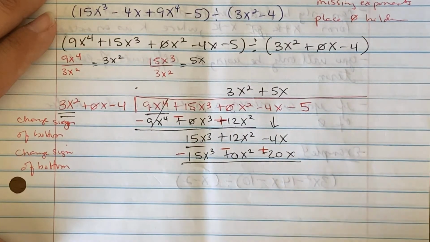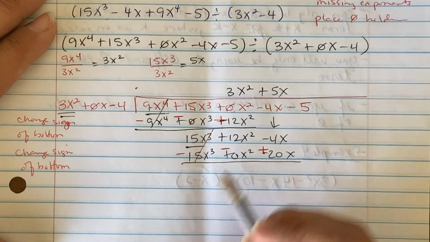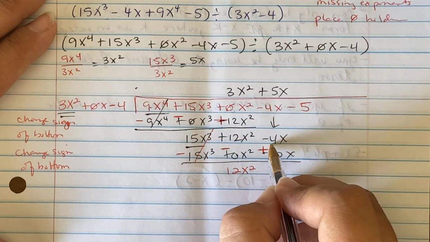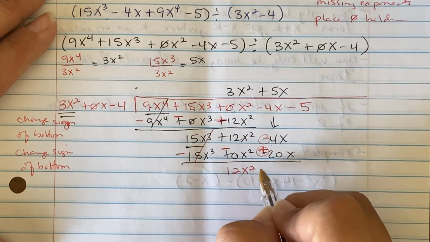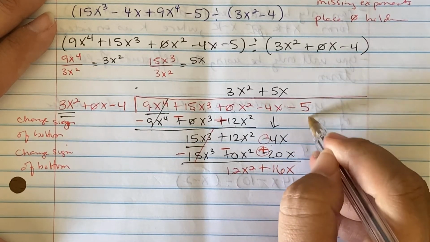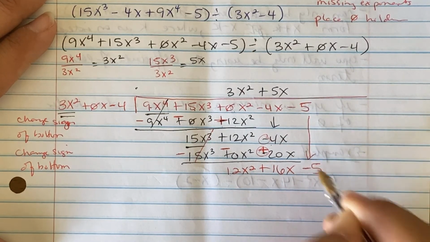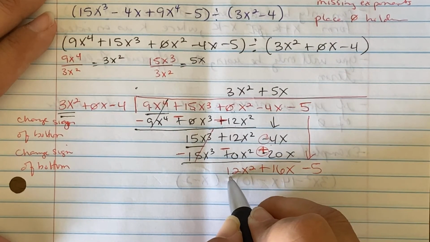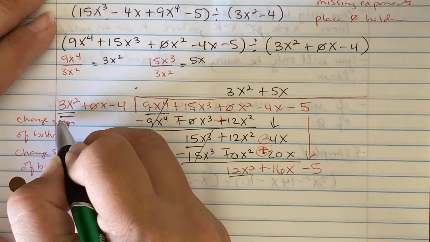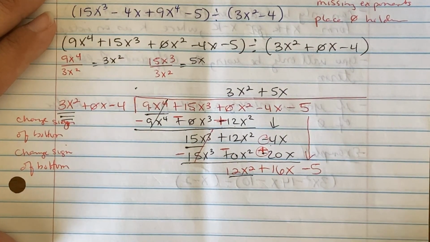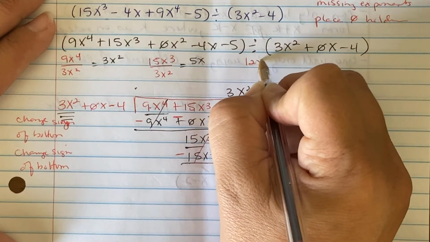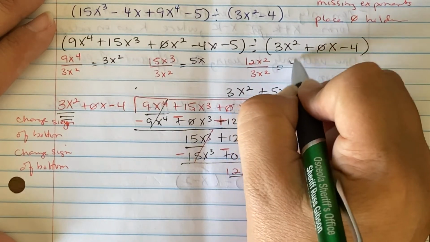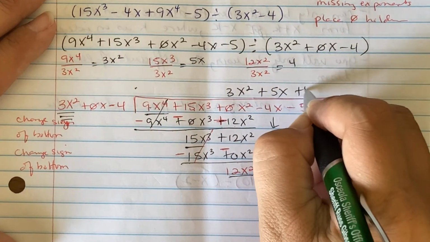So 15 minus 15 cancels. 12 minus 0, it's 12x squared. Negative 4, positive 20 is positive 16x. And then slide down negative 5. Last leading coefficient is 12x squared. I'm dividing by 3x squared. So we have 12x squared divided by 3x squared. That results in the value of 4. So I'm going to write a plus 4.